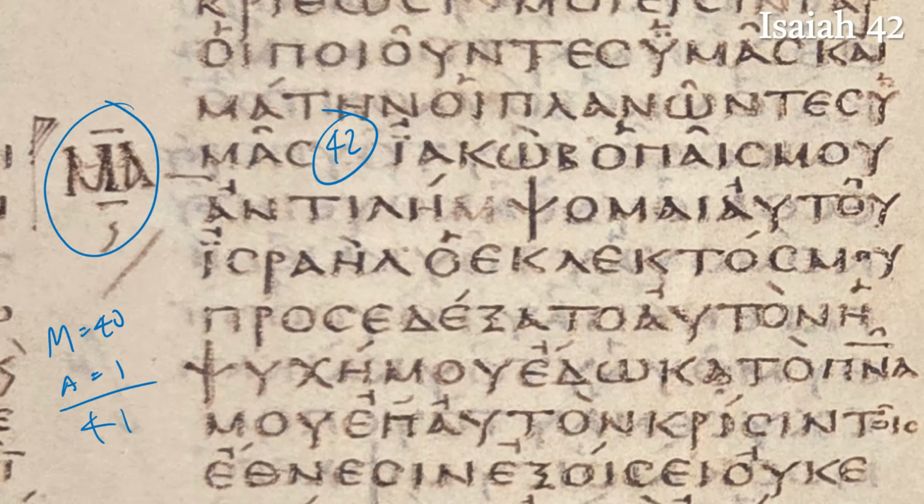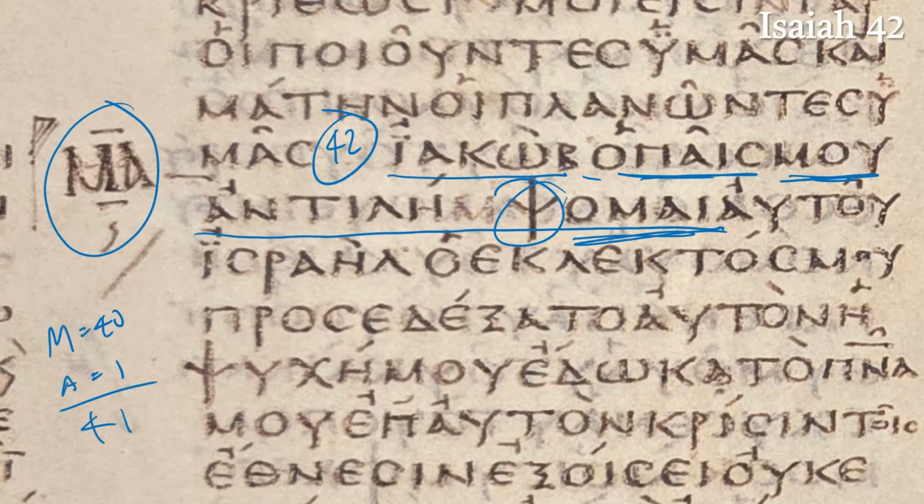And we begin in 42:1 with Jacob, ho pais. So this is a servant song. He's my servant. And antilempsomai here is quite interesting. It's a big word, and you can tell it's a future middle. It's from antilambano, and so the beta has square stops here with the C. The original scribe correctly put a mu here, because that's how this word is spelled in the future.